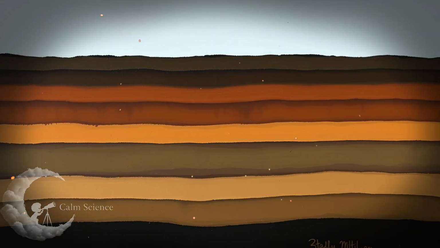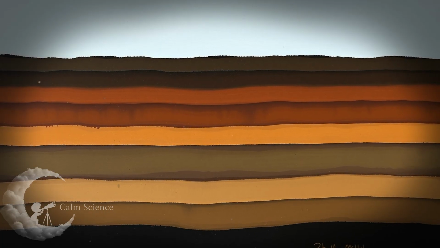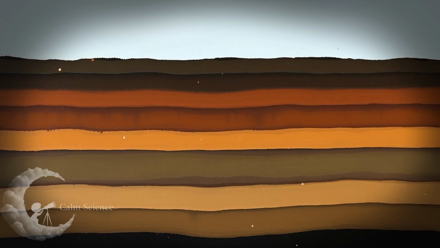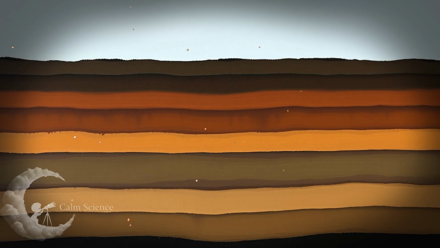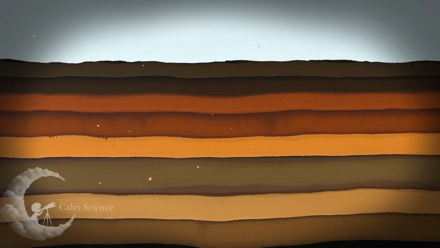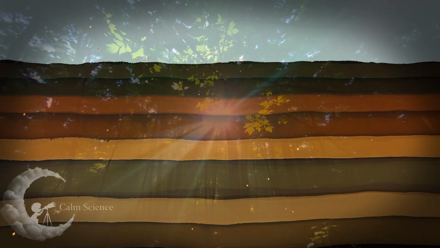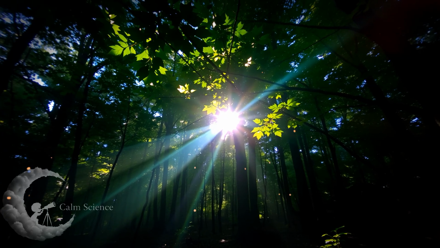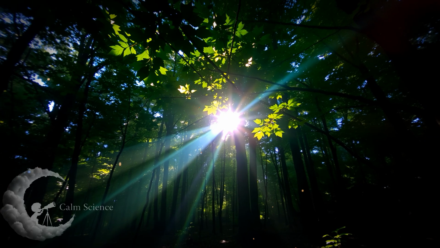You are a part of these natural rhythms, made of the same elements, moved by the same quiet energies. As you drift deeper into sleep, you can feel that connection. The peace of the forest is within you, a calm, steady place to rest. The night is quiet now. Sleep well.